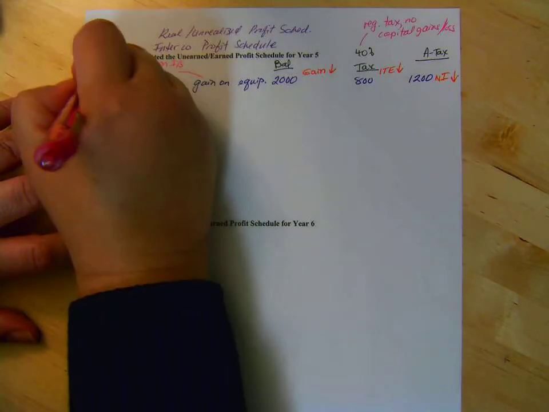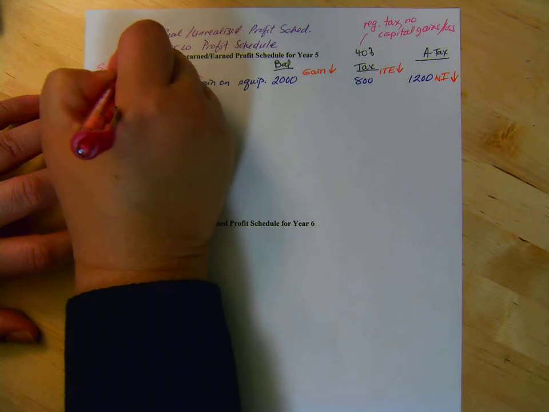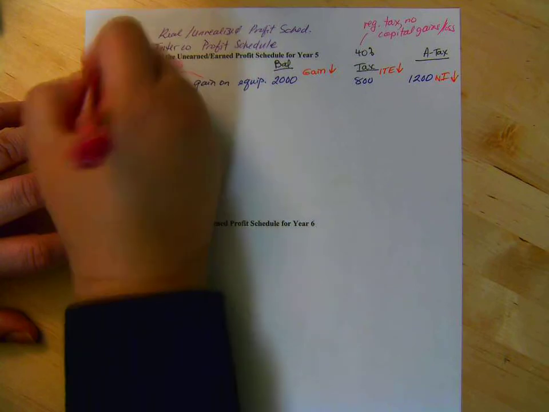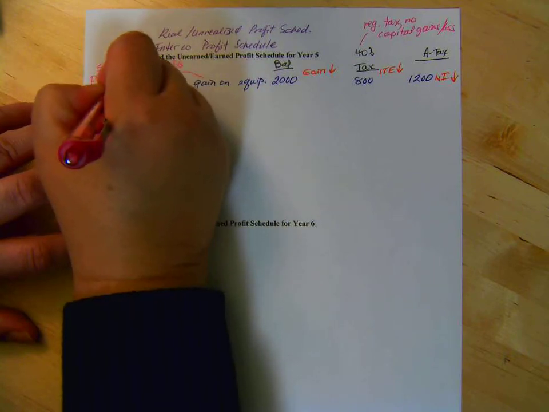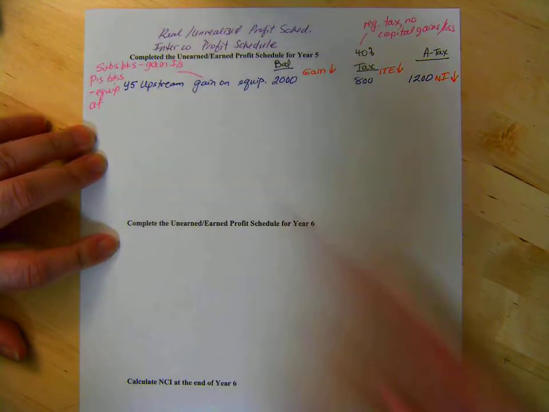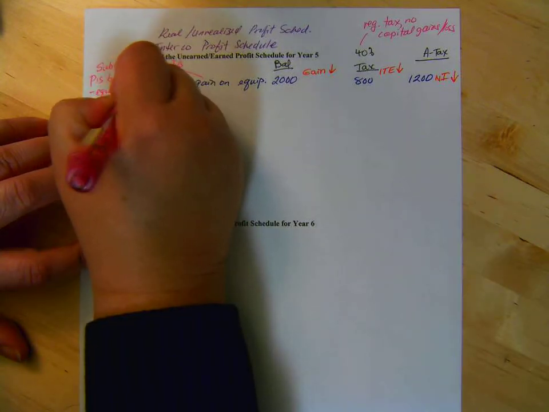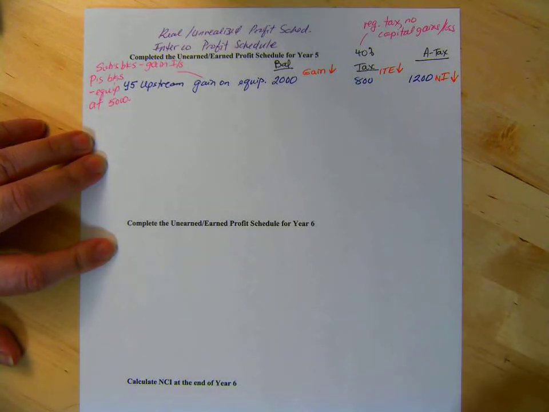But on the parent's books, what do they have after this transaction? They have equipment at what balance? 3,000 or 5,000? 5,000. Okay?